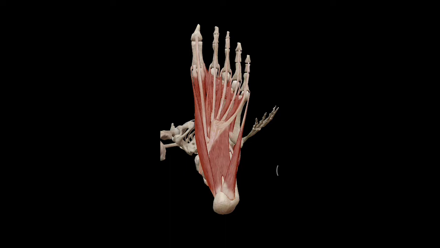Here it is. So it's clearly visible that this muscle, the abductor digiti minimi, arises from the medial and lateral tubercles of the calcaneum in a continuous line. Its tendon fuses with the tendon of flexor digiti minimi brevis for a common insertion.